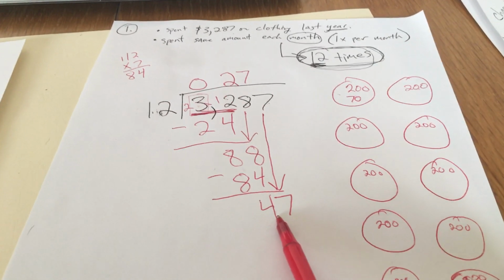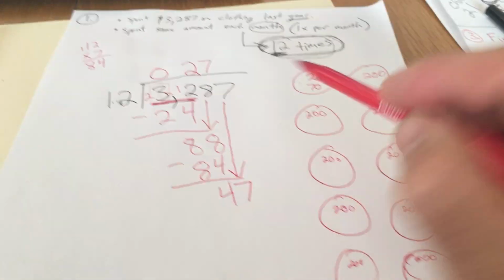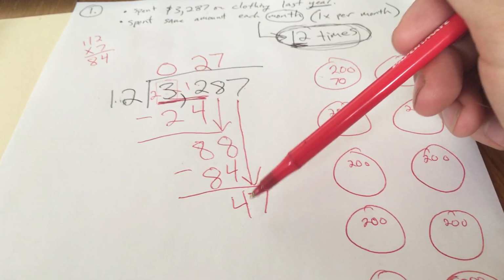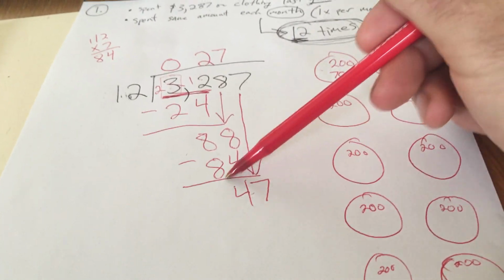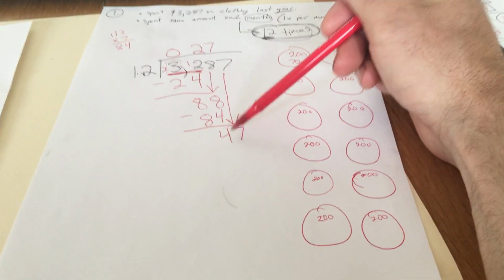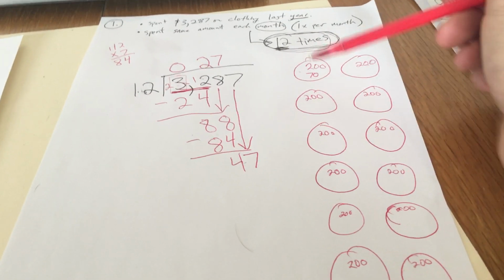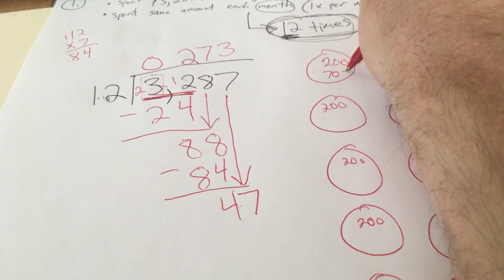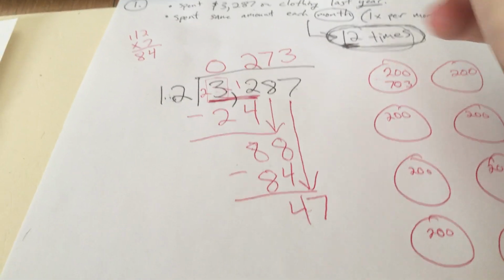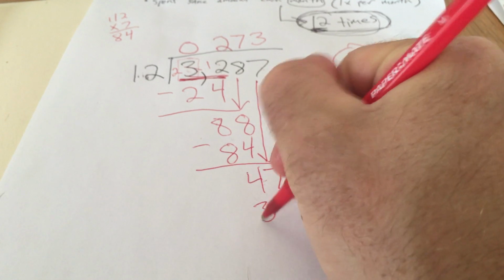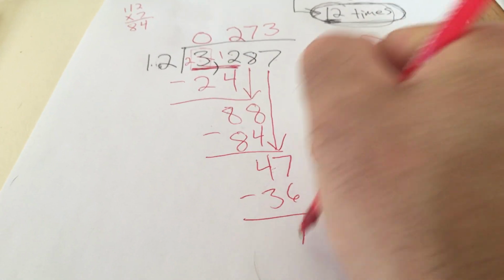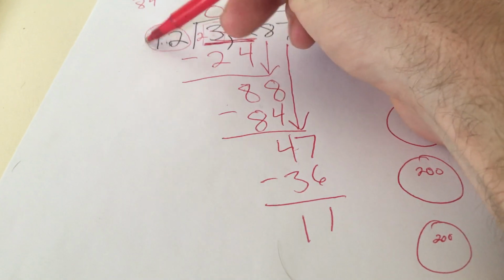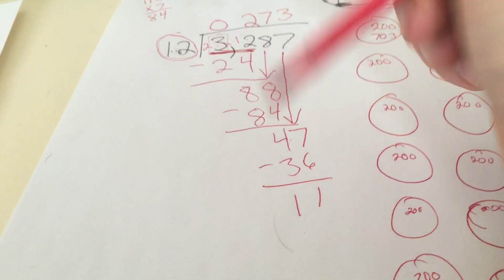If I had 47 ones, and I was going to put them into 12 equal groups, 12 times 4 is 48, and we don't have 48. We only have 47, so we can't put 4 into each group. We can only put 3 into each group. Okay? 3 times 12 is 36, so when we subtract, we have 11 left, and since that's less than our divisor, that is okay to be our remainder.